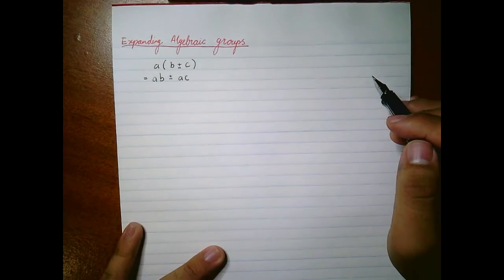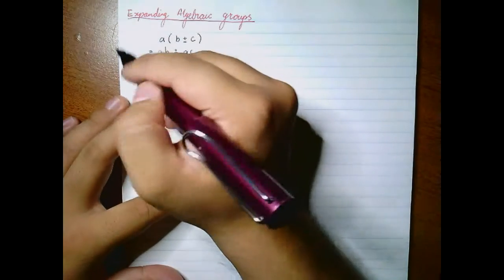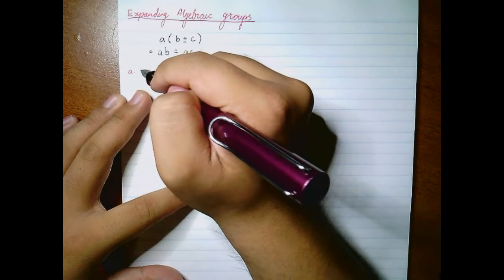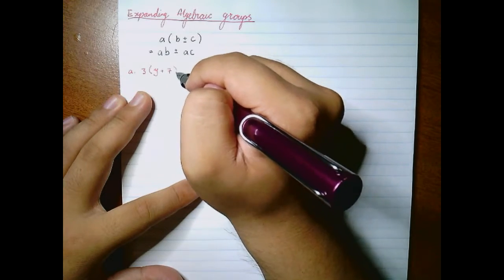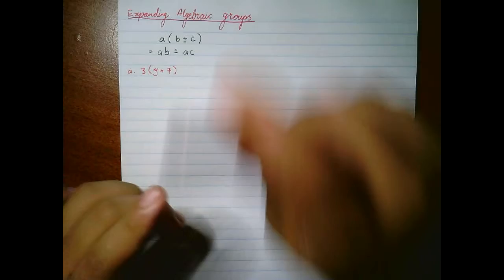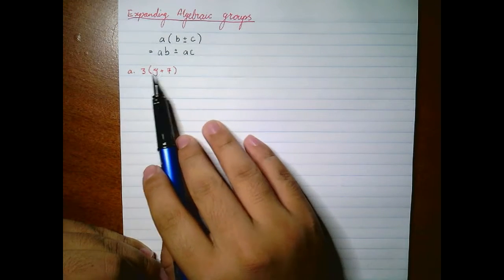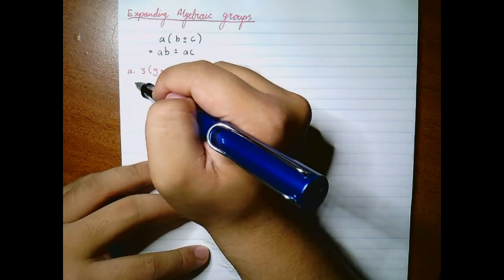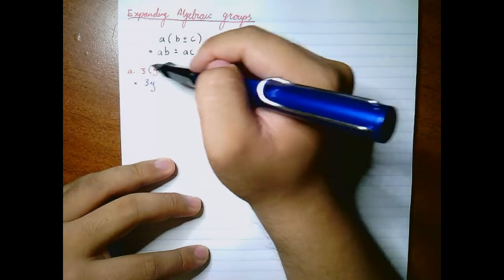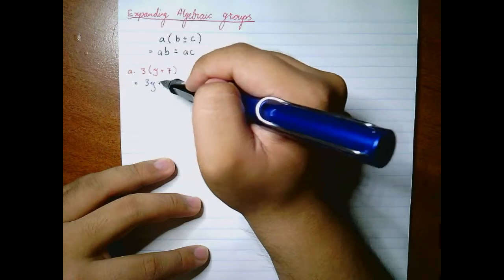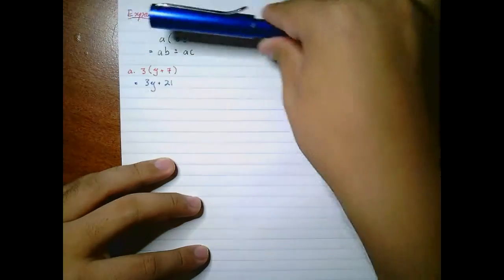Now this won't make much sense as of yet. It'll make far more sense the moment we do it with an example. So let's go straight into it. We'll have 3 outside y plus 7. Well, using this principle, it's going to be 3 times y is 3y, and then 3 times 7. 3 times 7 is 21.